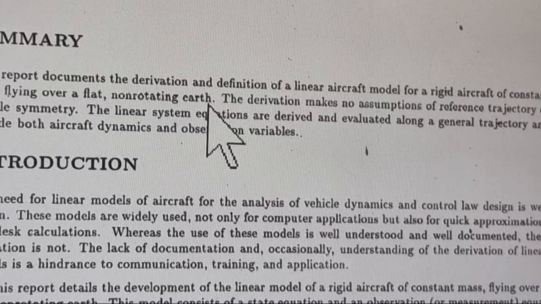Because NASA has to train their pilots or future pilots how to fly over a non-rotating Earth, because the Earth does not rotate.